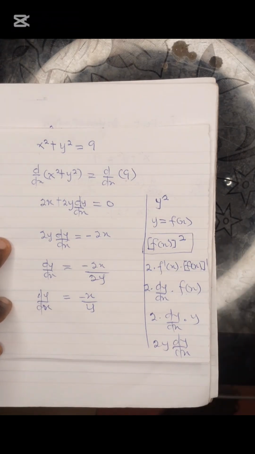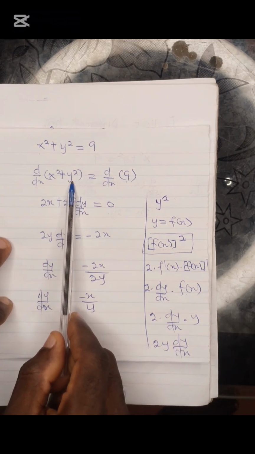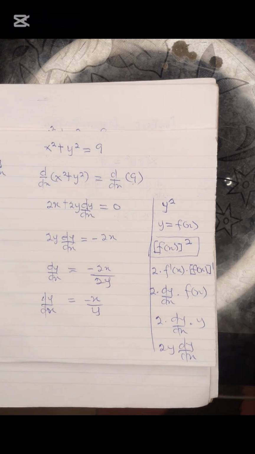But you don't have to go through this long process. All you have to put in your mind is that anytime you differentiate a y term, as we have here, you multiply by dy/dx, and it is coming from the chain rule. So that is how you differentiate an implicit function.